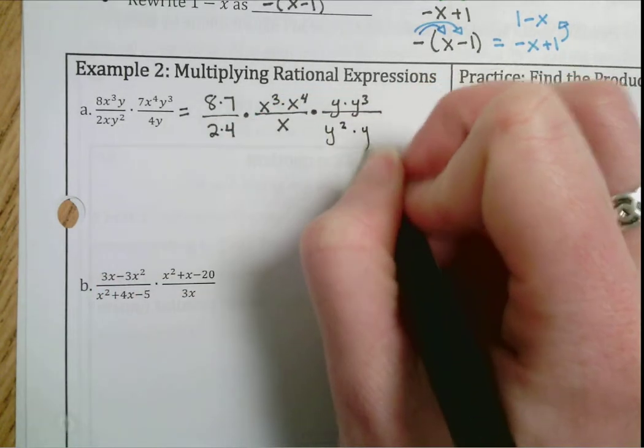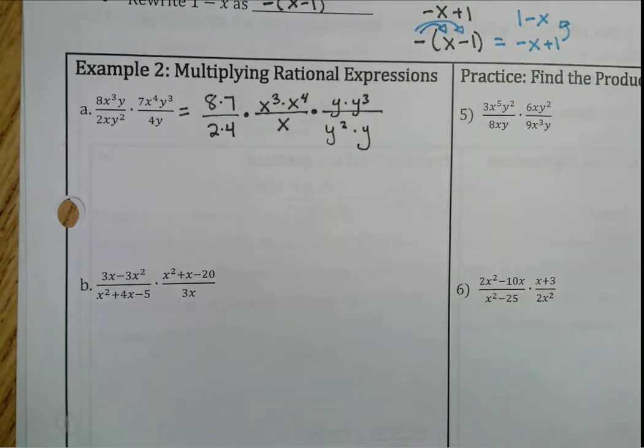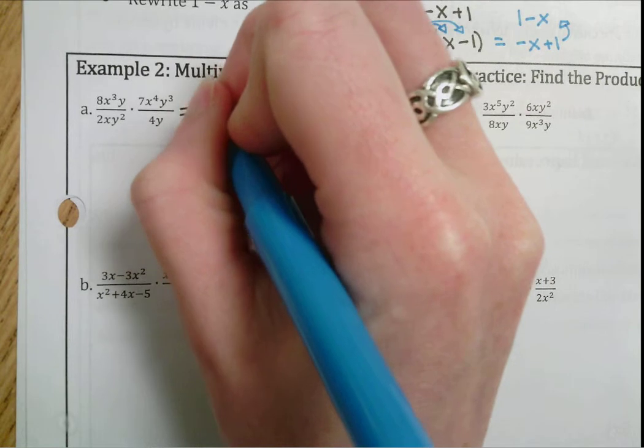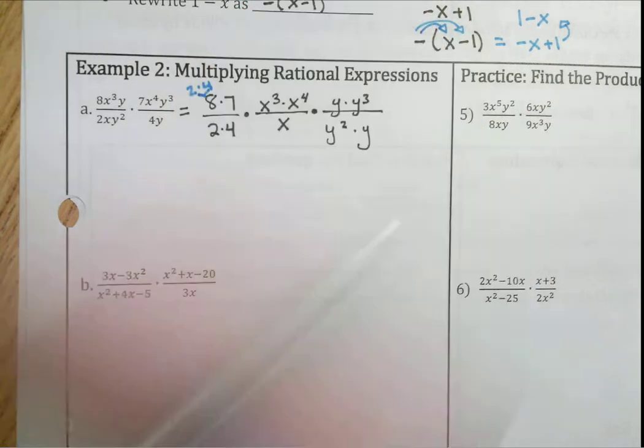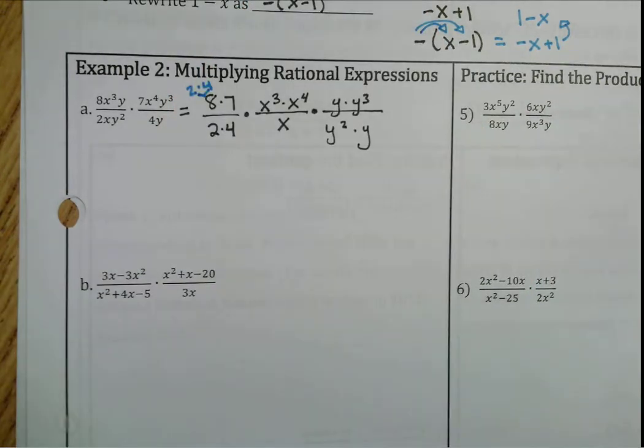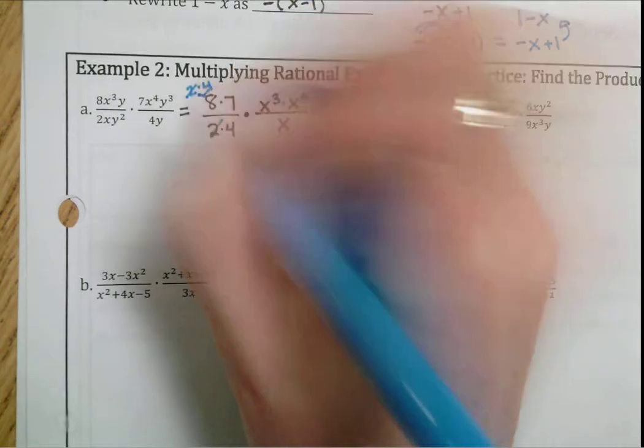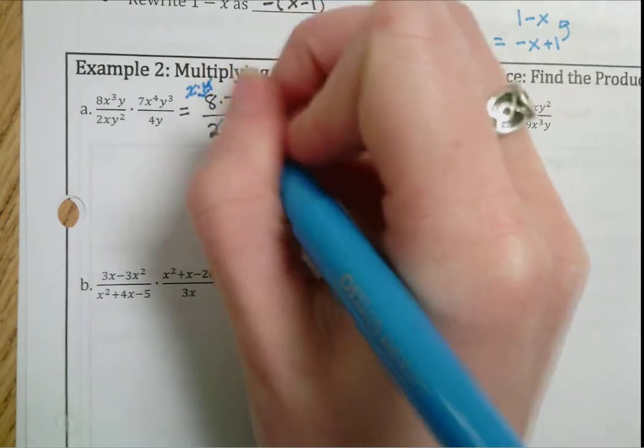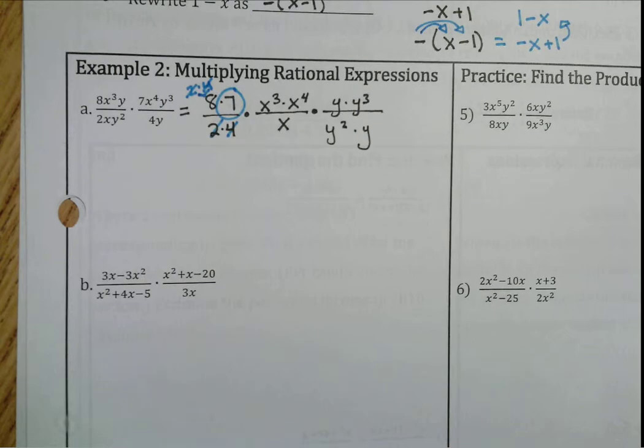So what I need to do is I need to go through and cancel stuff out wherever I can. Key thing with this 8 is that's the same as a 2 times a 4 here. So really what's happening is I'm saying, oh, this 2 is canceling, this 4 is canceling, so all I have left is the 7. So, first part, okay, I know I have 7.